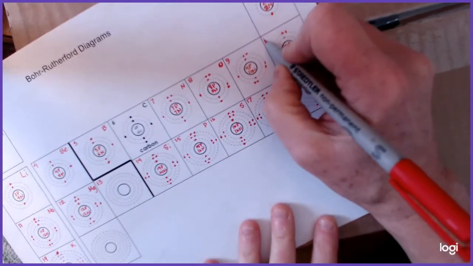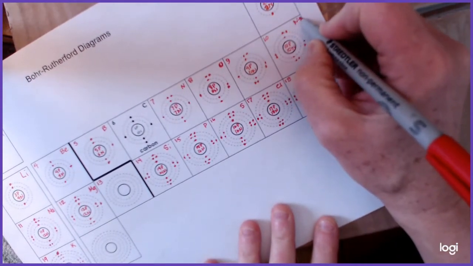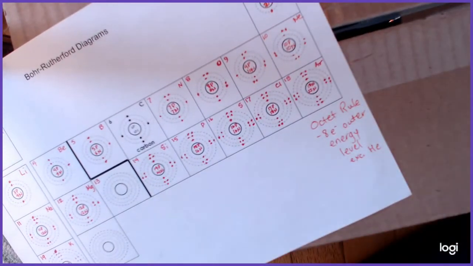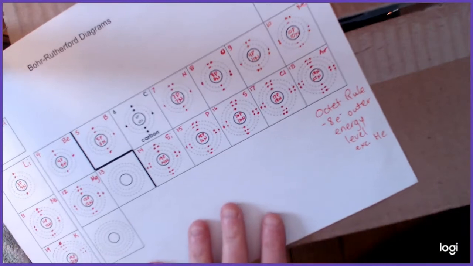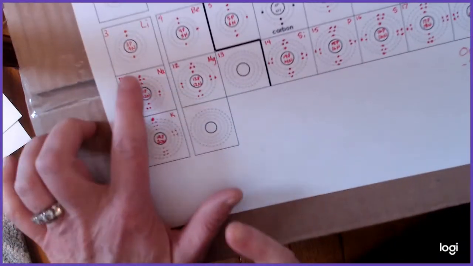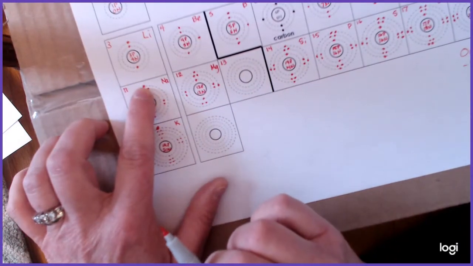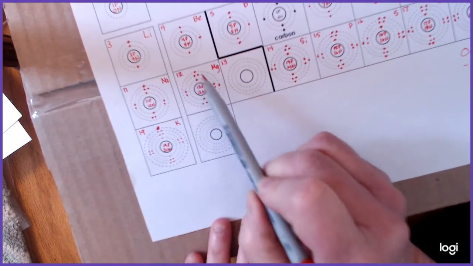Oh, I forgot to put down that this was neon here. So 10 and neon. Alrighty, because they have satisfied, their outer energy levels are satisfied. They're nice and full of electrons. Alright, look at 11. I don't need to count that out for you here, but we see there's 1 electron in the outer energy level. We see there's 2 here.